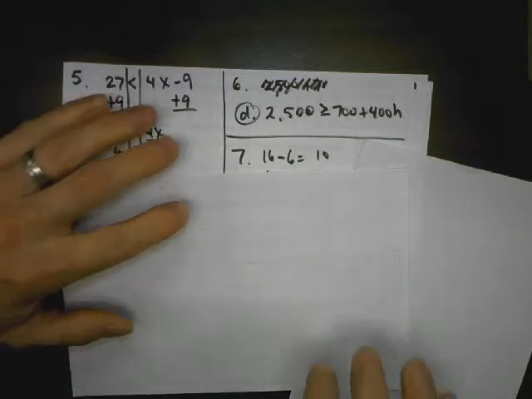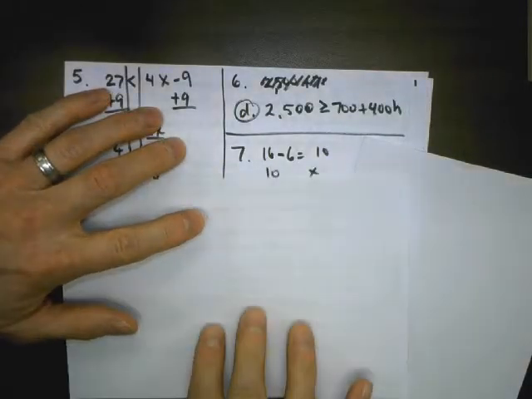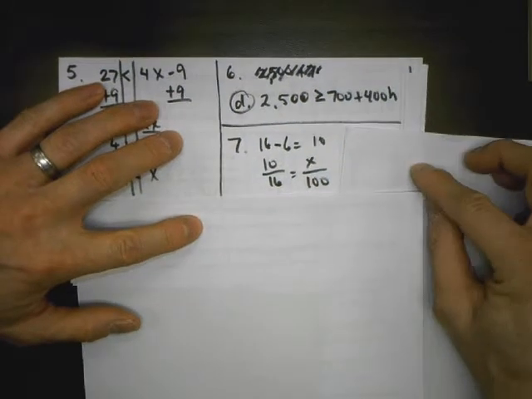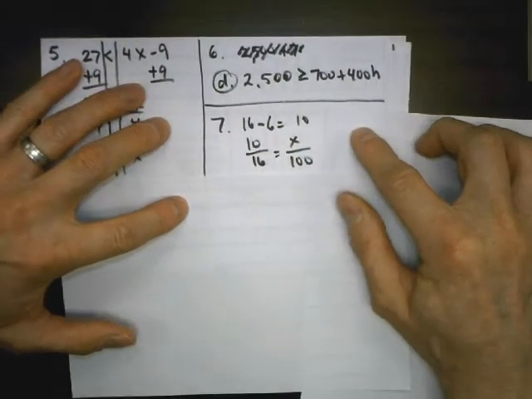Alright, so I have to figure out how much is left. 16 take away 6 is 10. So this question is saying 10 is what percent of 16. So we do what we've been doing all year, percent proportion.